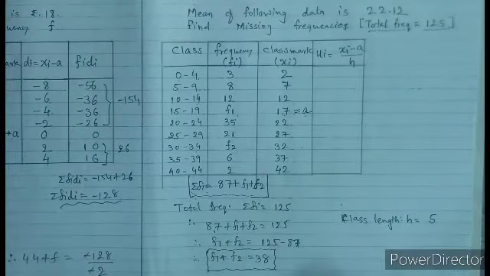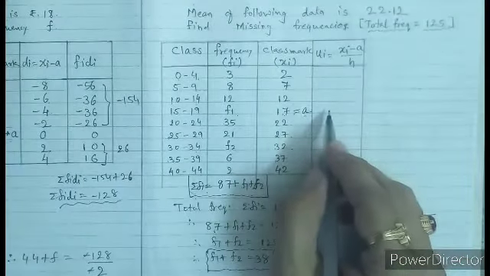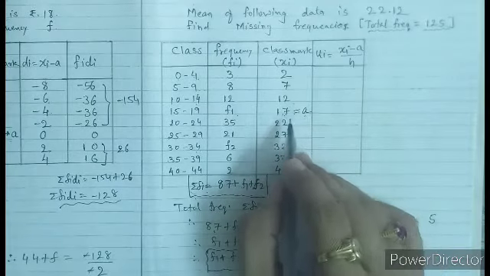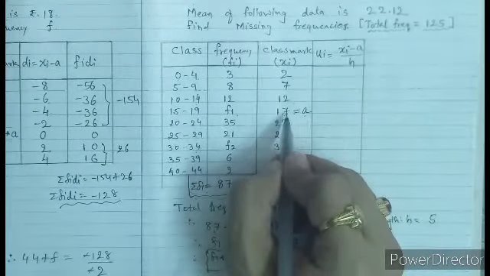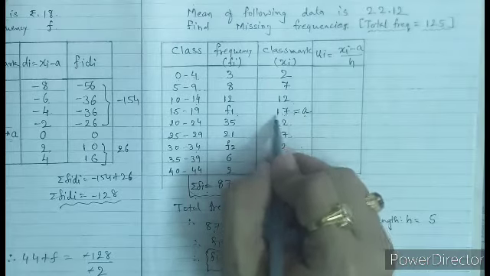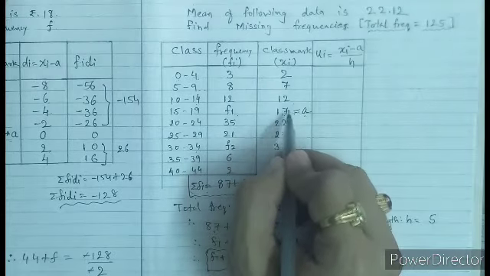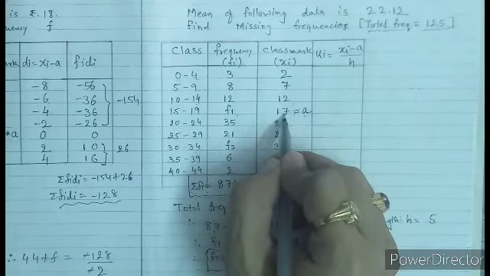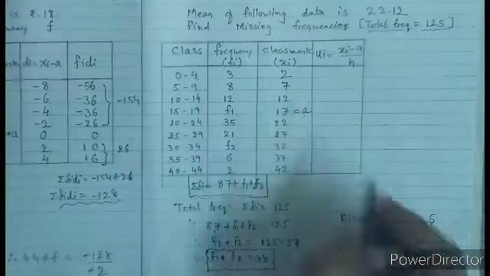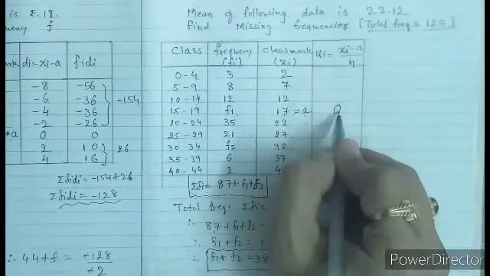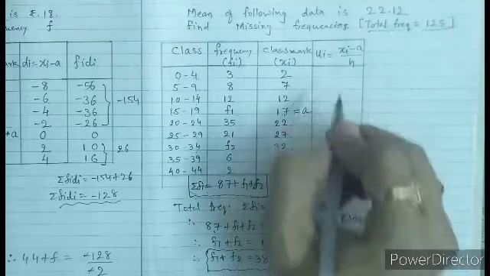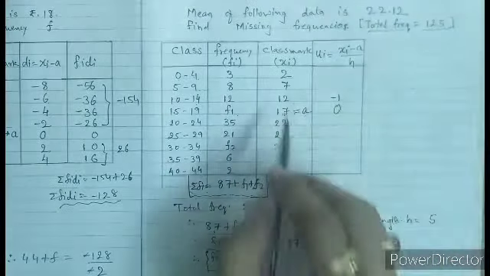Now we want to get ui. We know that ui in front of a is 0, because xi minus a: here xi equals 17, a equals 17, 17 minus 17 is 0, 0 divided by h, which is 5, 0 by 5 is 0. The ui above this 0 will be minus 1. Let's check how.